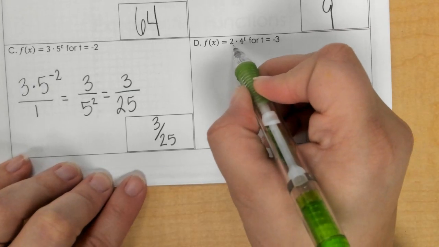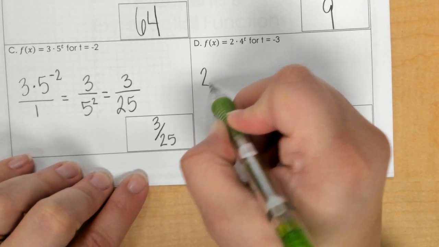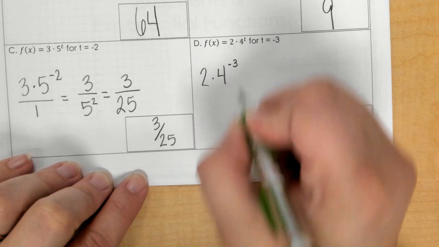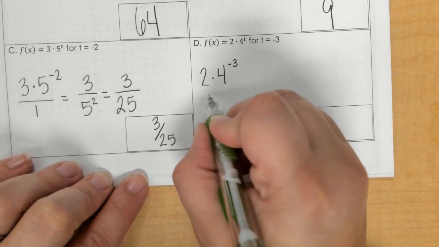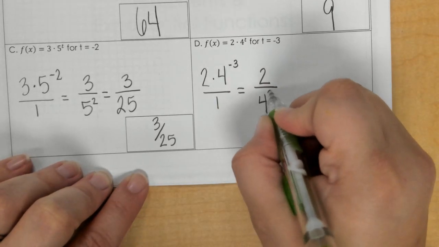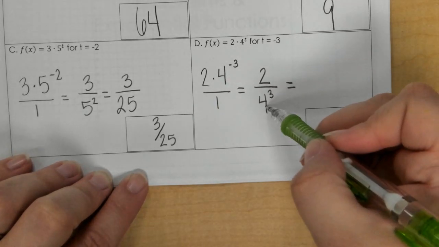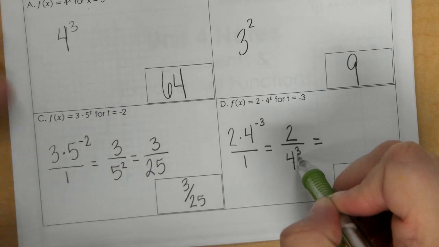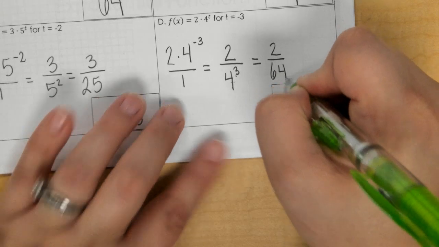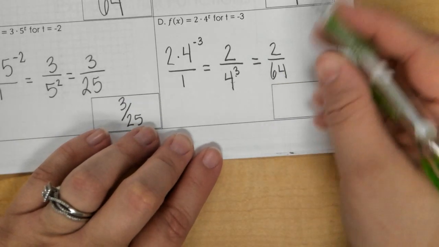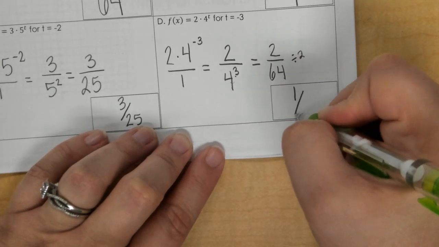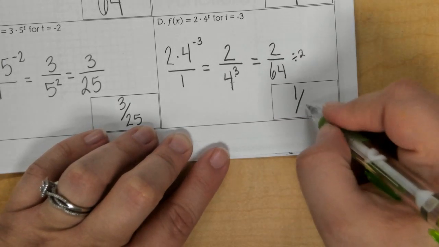Okay, so again, same method. We've got 2 times 4. T is a -3, so it's to the -3rd power. 4 to the -3rd, I'm going to bring to the bottom. We figured out 4 to the 3rd up here, and that was 64. So we have 2 over 64. Now, this can divide by 2. It can reduce. So 2 divided by 2 is 1, and 64 divided by 2 is 32.